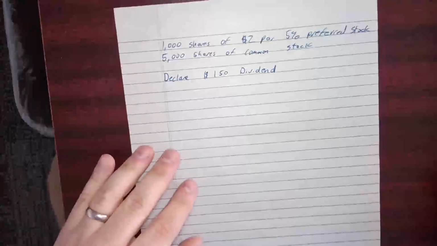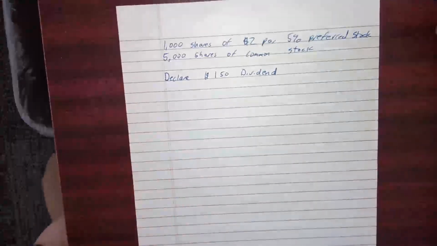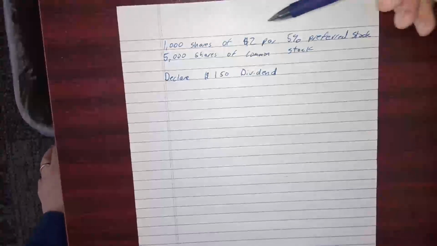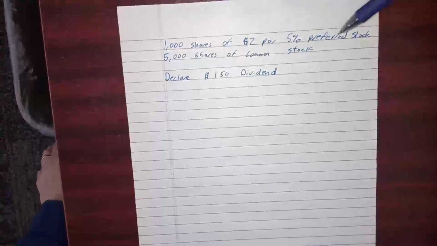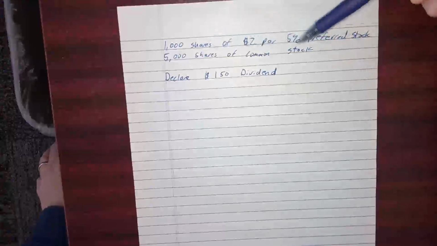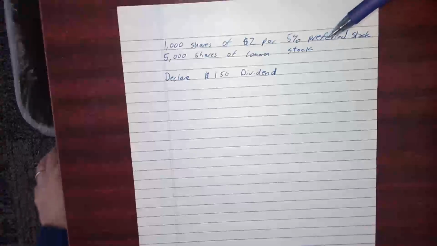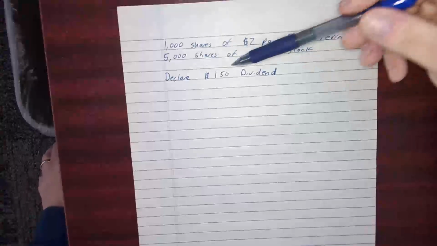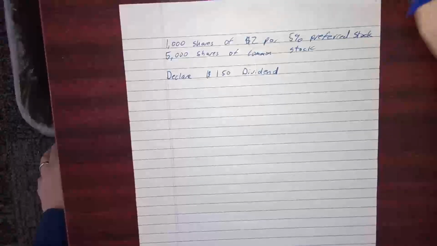All right, so we're going to take a look at issuing dividends. So right now, our company has 1,000 shares of $2 par 5% preferred stock, authorized and outstanding. And then we have 5,000 shares of common stock, also outstanding. And the company decided to declare a $150 dividend.